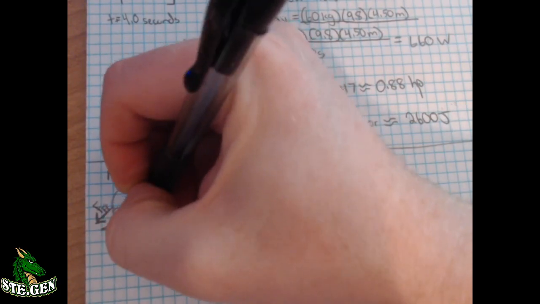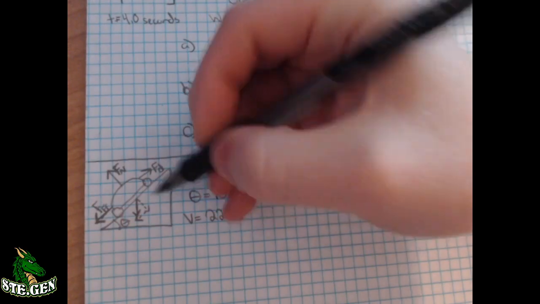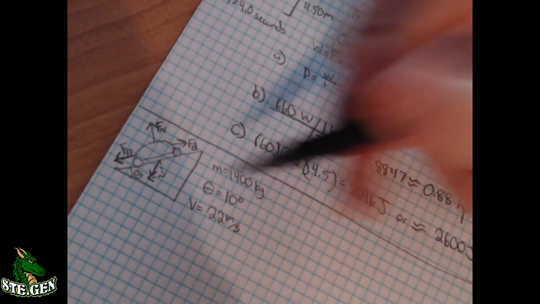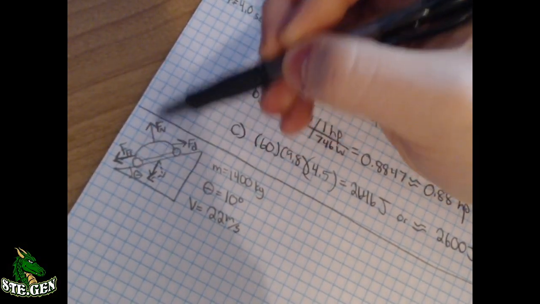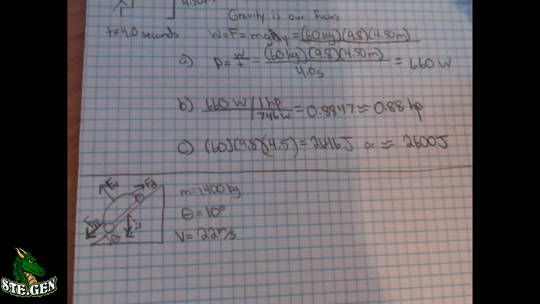which means it will actually have two components that we can split it into. If we want to think of this direction as our up or our y, and this direction as our x, instead of the little slanted version that we've got right now.